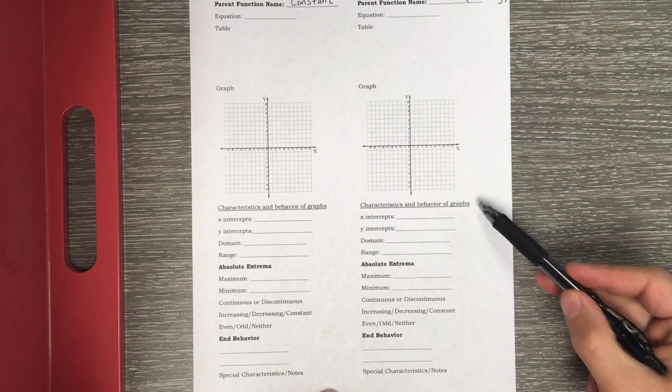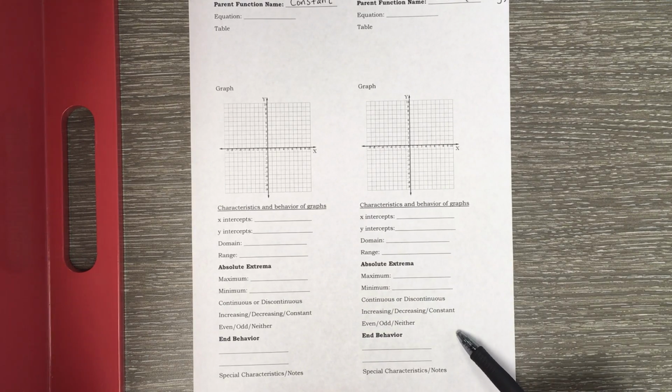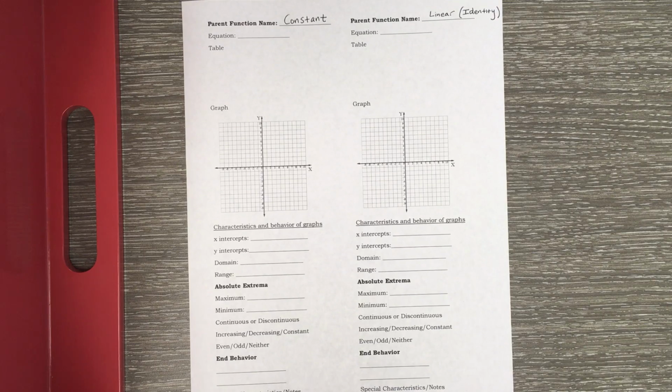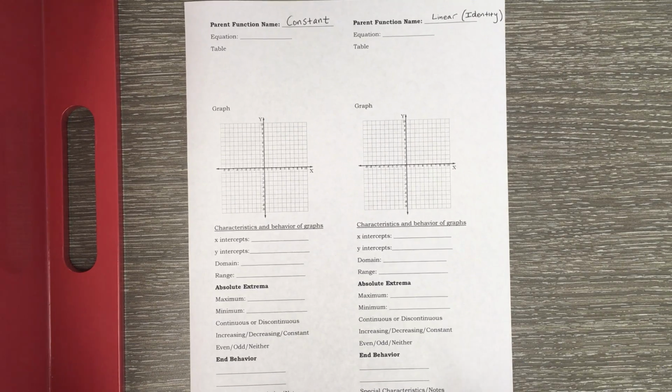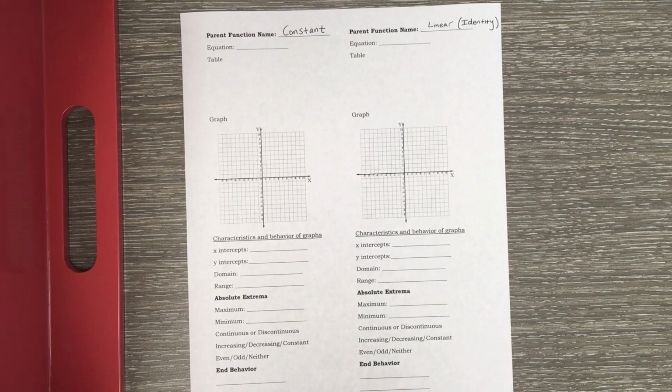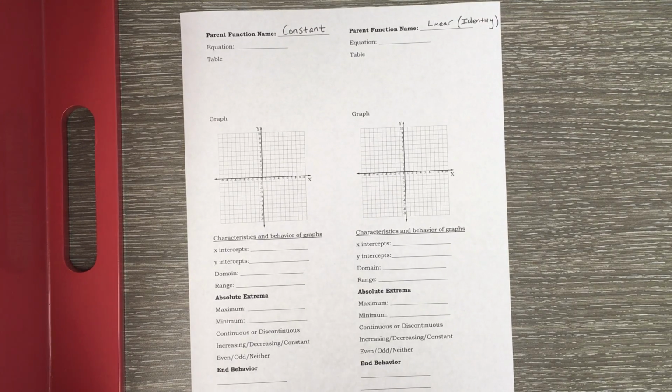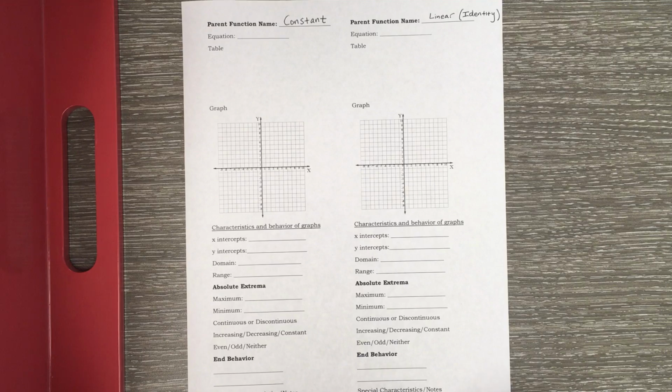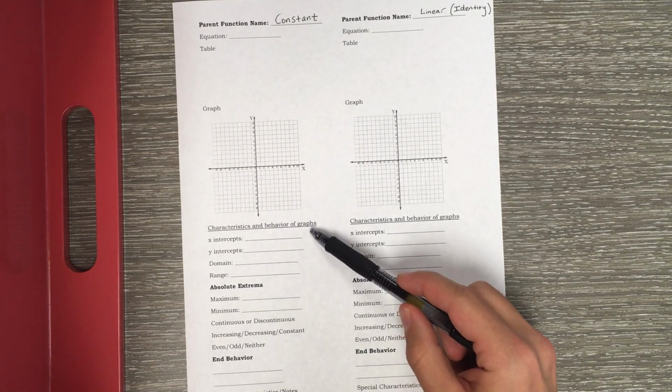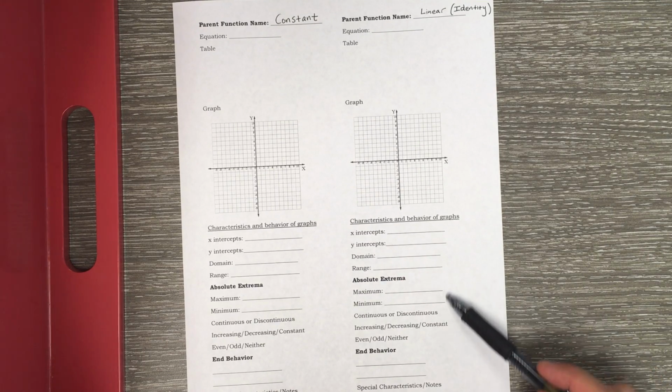how to find this information, because all of this information will be stuff that you are expected to either have memorized or know how to find given a parent function. A lot of this stuff you probably already know, a lot of it will be review, but I am going to treat this like you've never seen it before, so I am going to go into detail about how to find all of these things.